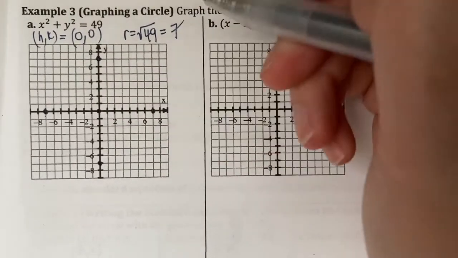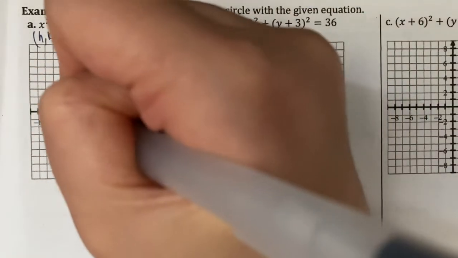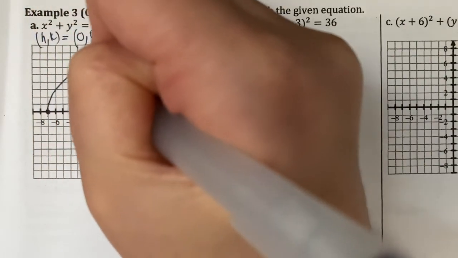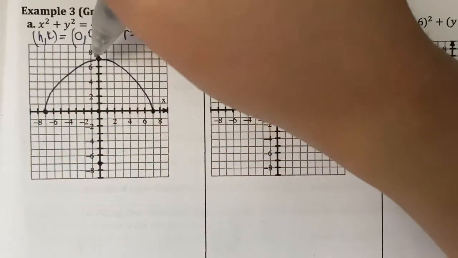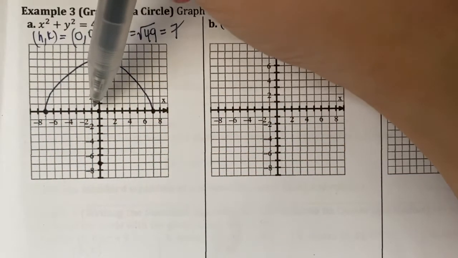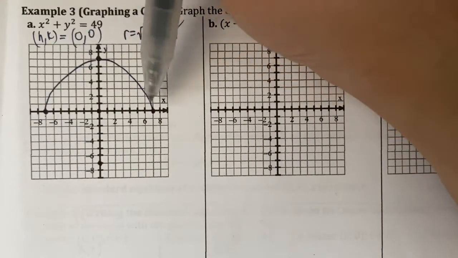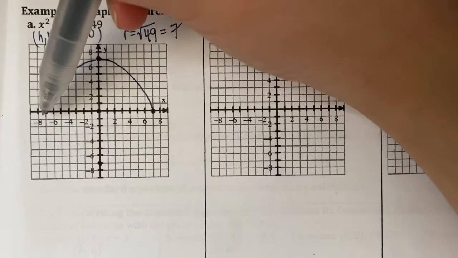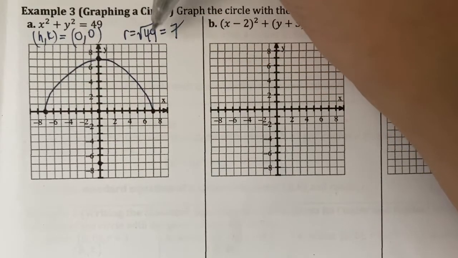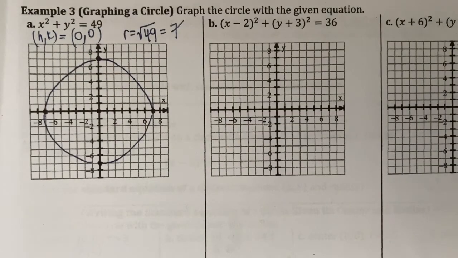And once you have that, you're going to connect the points of your circle. You want to make it look as close to a circle as possible. It's okay if it doesn't look like a perfect circle. You really just need to graph those 5 points. You need to graph the origin, and you want to graph the 4 points that you get when you count the radius units from your center. All right, so there is the circle for x squared plus y squared is equal to 49. Let's do this one more time.